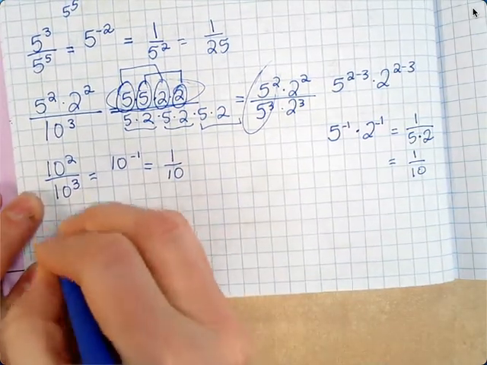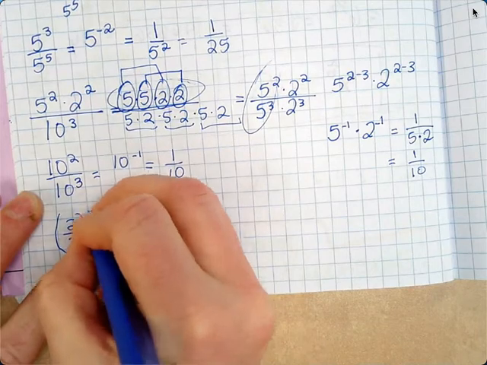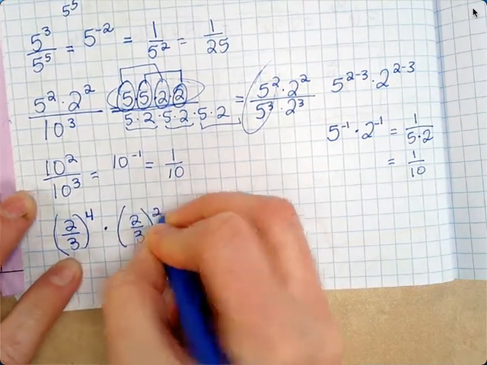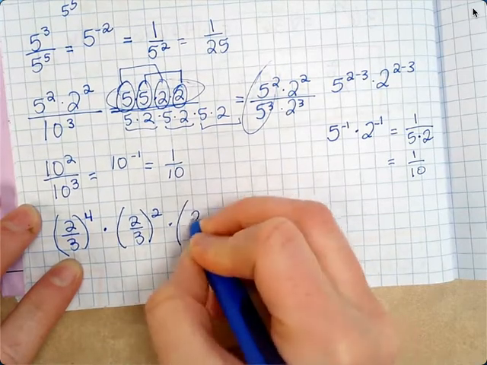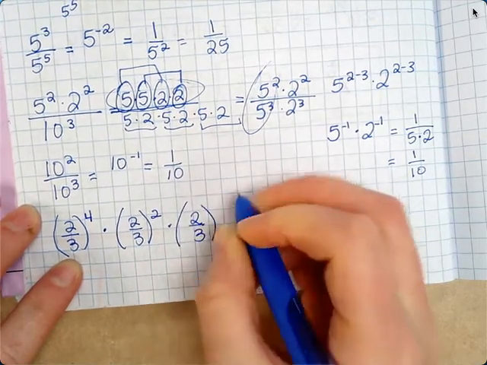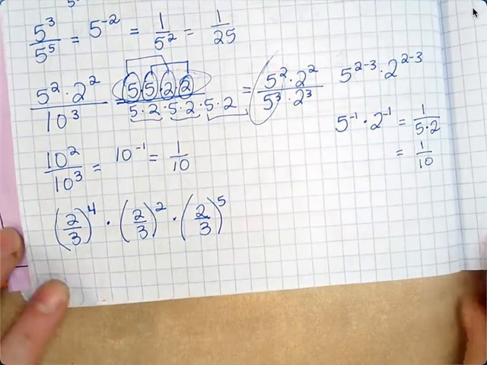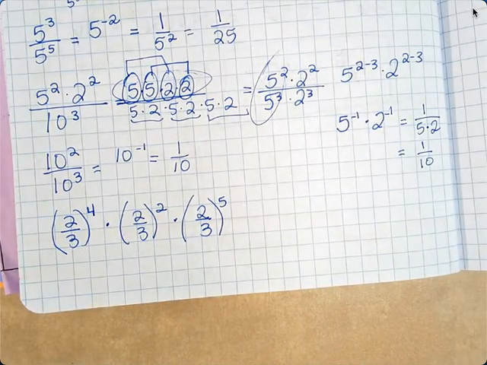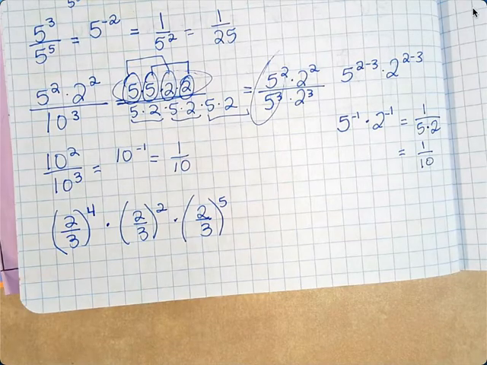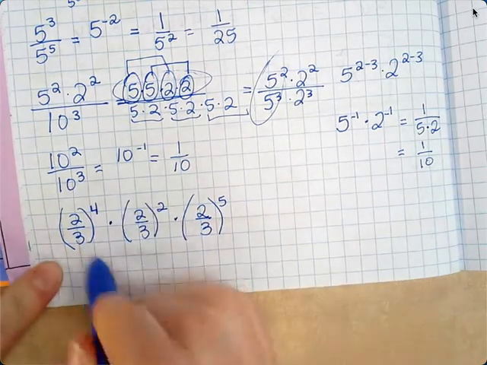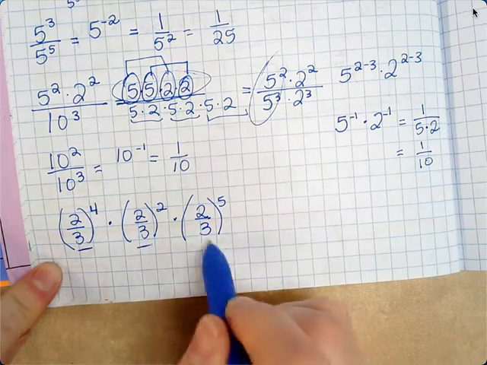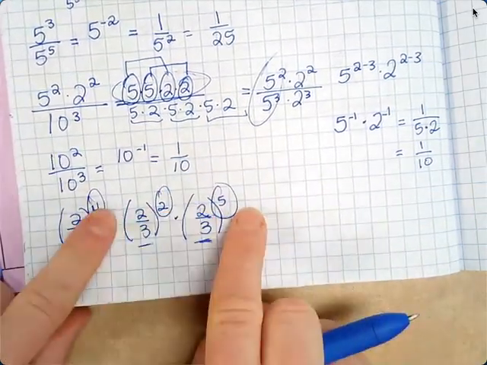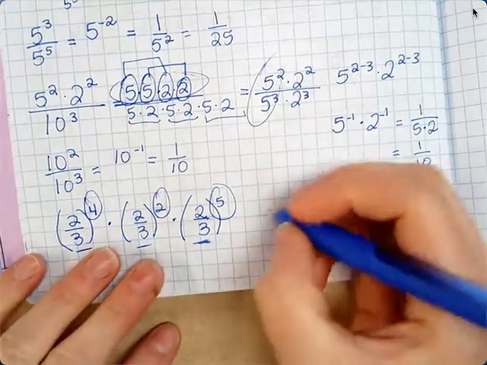Two-thirds to the 4th power times 2/3 to the 2nd power times 2/3 to the 5th power. This is a multiply. It's not a division, right? So what do we do if they're like bases? You add the 4 and the 2 and the 5. These are all positive, though. 12. 2/3 to the 12.